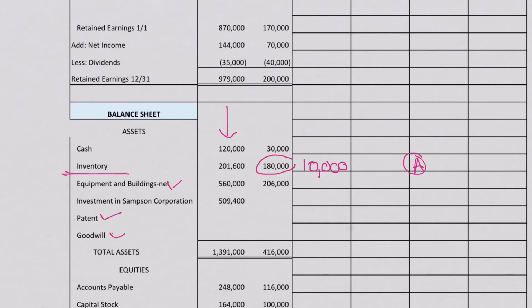Now the emphasis is on the word asset. Inventory is an asset, and in the purchase price that the parent came up with for the subsidiary, the purchase price included a premium of $10,000 above the book value of the subsidiary's inventory.